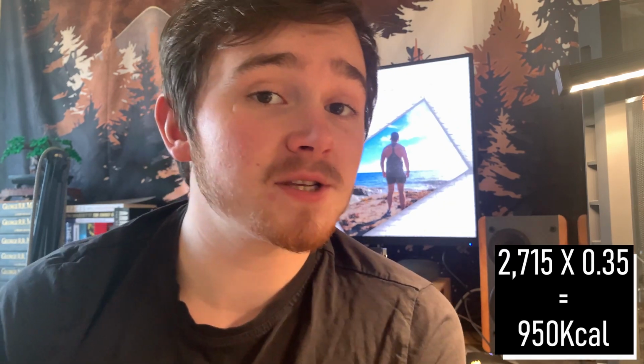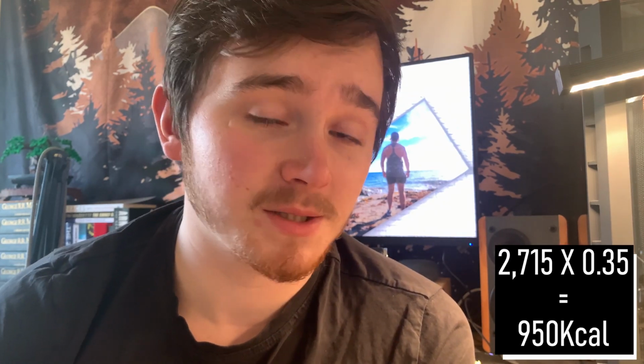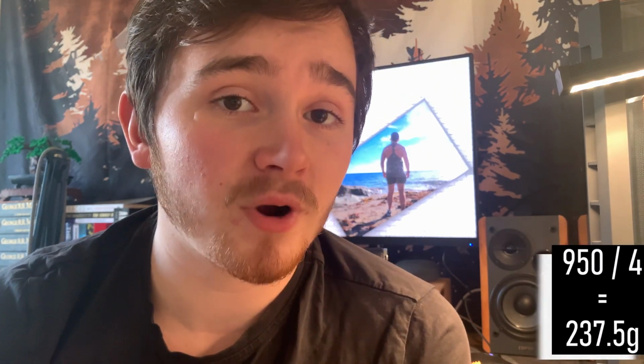Because protein is the same calories as carbohydrates, we can simply follow this method again. So let's say I want to consume 35% protein. So we take 2,715 times that this time by 0.35, as that's the percentage I want. That gives me 950 calories for protein, which again, I divide by 4, as that's the amount of calories per gram, which gives us 237.5 grams of protein.